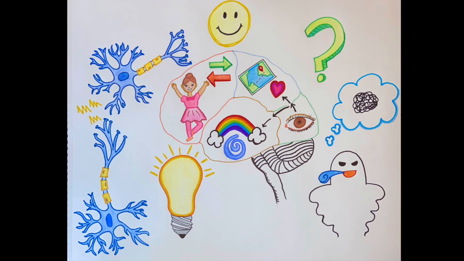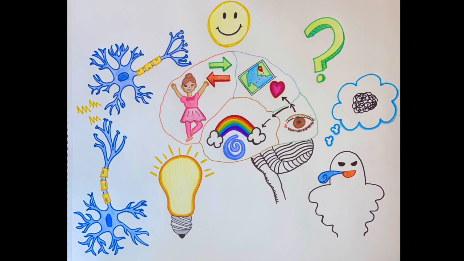Starting with the left side, I drew two neurons sharing information. This represents neuroplasticity. It refers to how the nervous system can change and adapt. Neuroplasticity can involve creation of new synapses, pruning of synapses that are no longer used, changes in glial cells, and even the birth of new neurons.